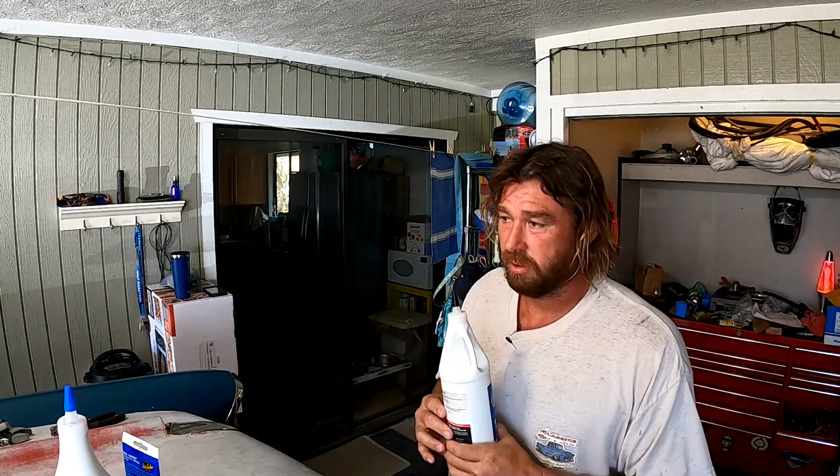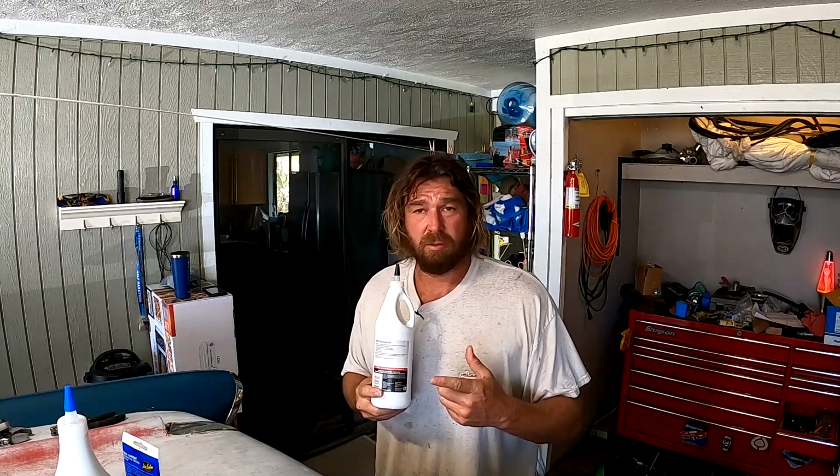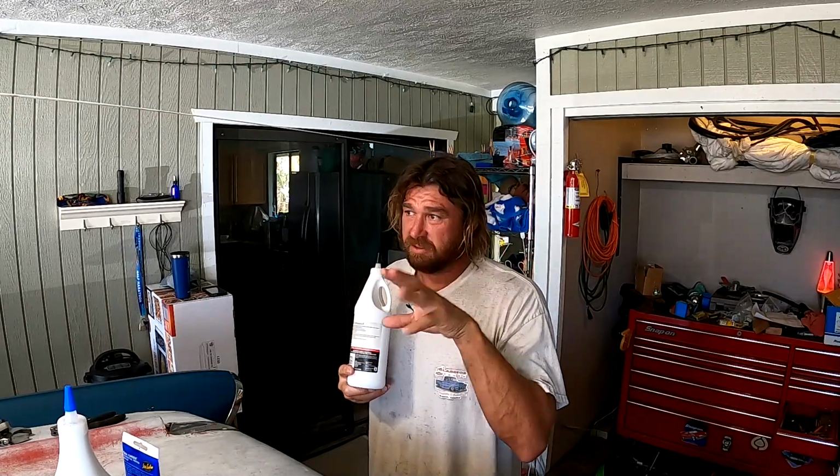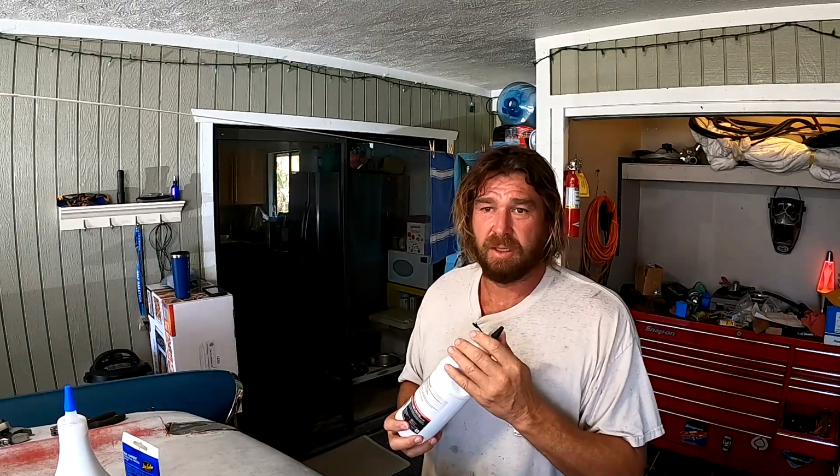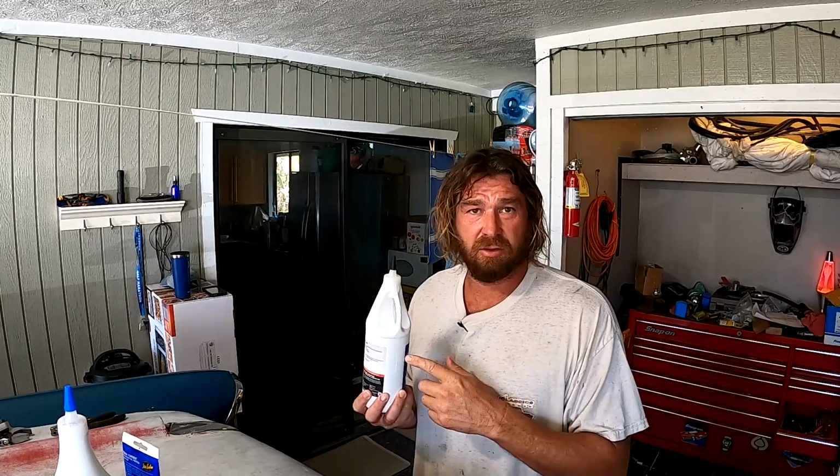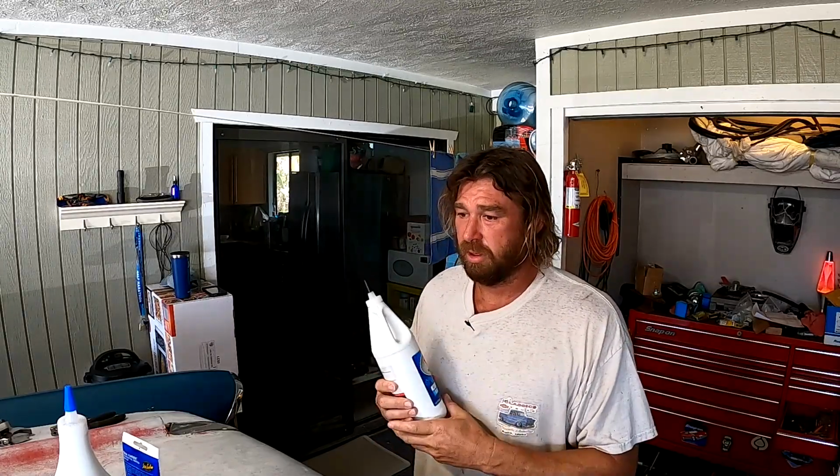So straight 90 weight gear oil is probably close to 40 weight motor oil, if you look at the viscosity chart. 50 weight motor oil is thicker than 90, so somewhere in there.